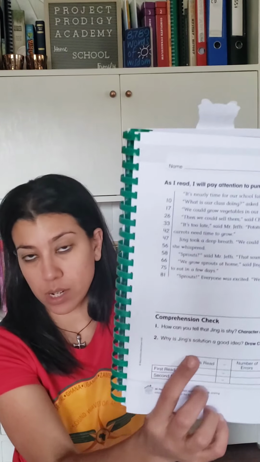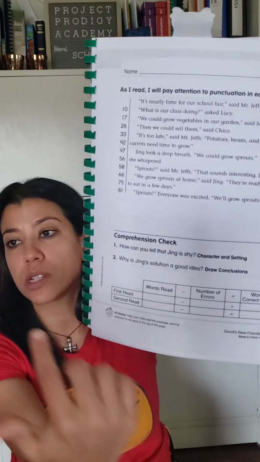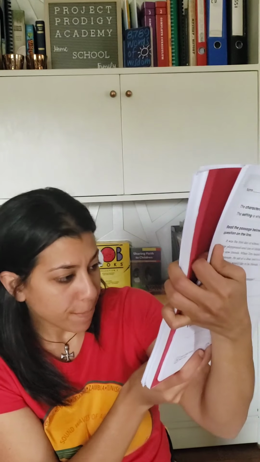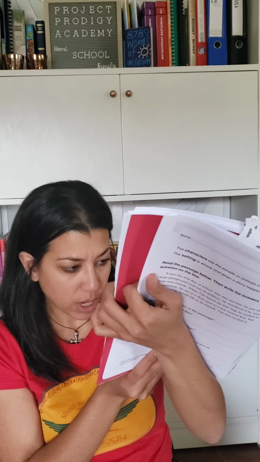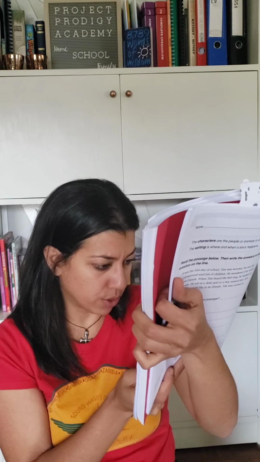So then there are passages that you read and answer, or actually the parent does the comprehension check and counts how many words they read, how many errors, and how many correct words they read.